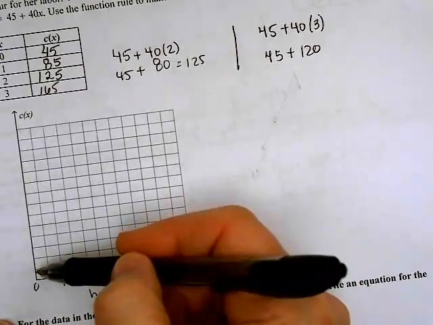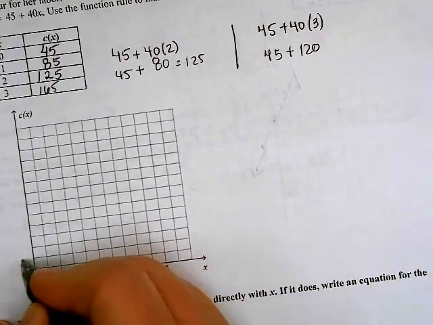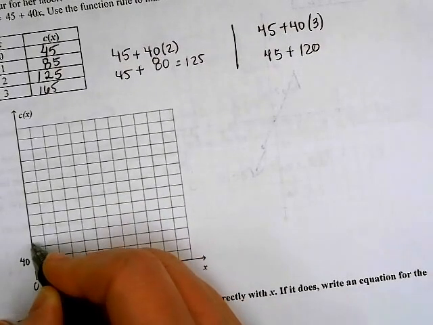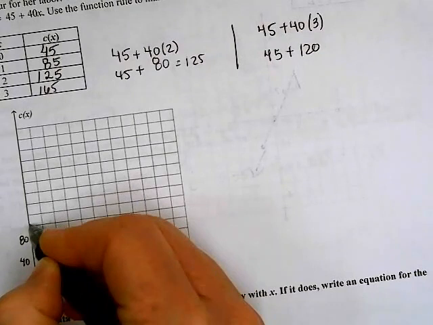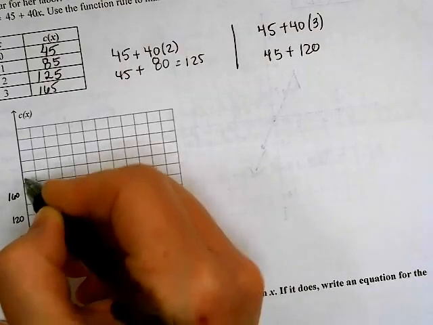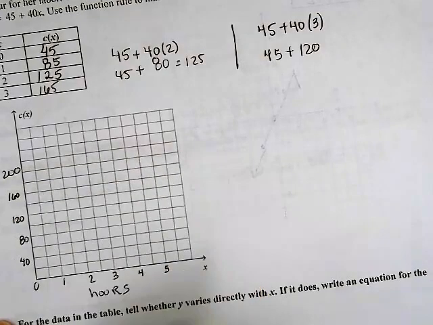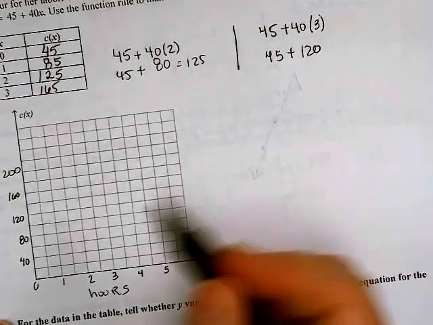Like the first one's 20, but I'm not going to write it on there because it's going to get too crowded. So the next one's 40. That one's 60, then this one's 80. That one's 100, this is 120. This is 140, this is 160. This is 180, this is 200. Okay, I got that right.